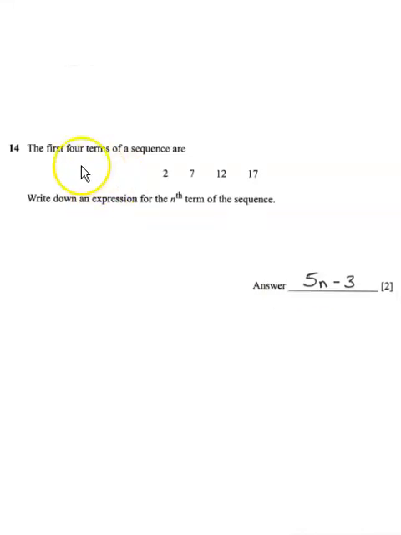So we've got the nth term for this question 14. So the first four terms of a sequence are 2, 7, 12 and 17. Write down the expression for the nth term of the sequence. So we can see that we're adding 5 to each one. So 2 plus 5 is 7, 7 plus 5 is 12.